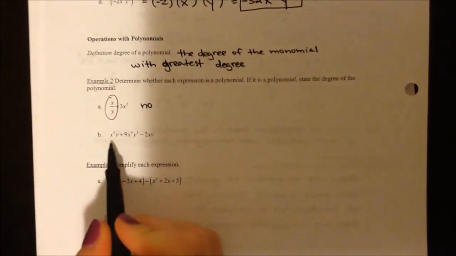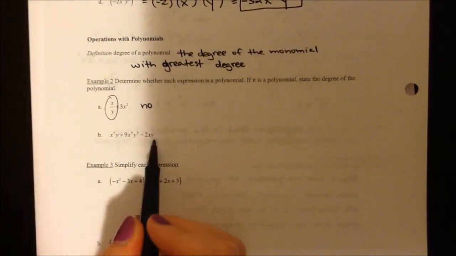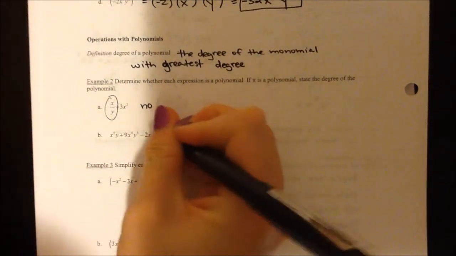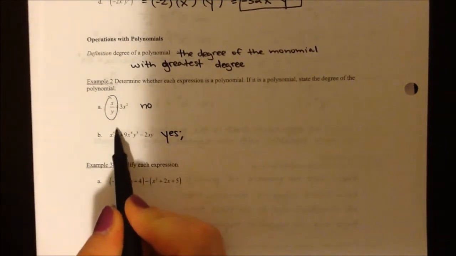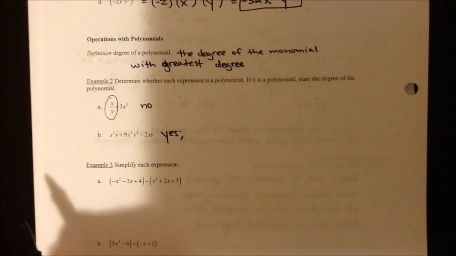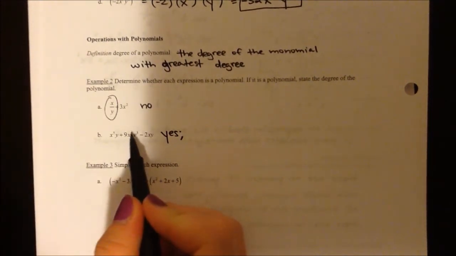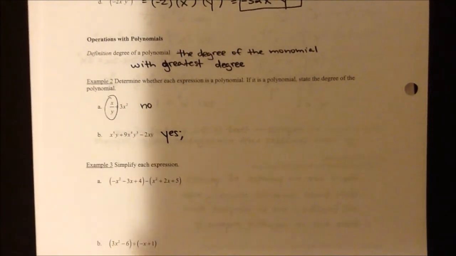Okay, next one. Let's see. All of my powers are whole numbers. I don't have any denominators. Okay, so this one is a polynomial. So this one we get a yes. We cannot have anything in the denominator like that. You can't have square roots or anything like that either. So here, we look for the largest degree. This one, we add the degrees together, 5 plus 1. This one has a degree of 6. Here, 4 plus 3 is 7, and then here 1 plus 1 is 2.